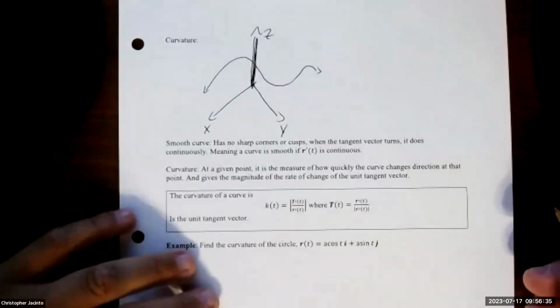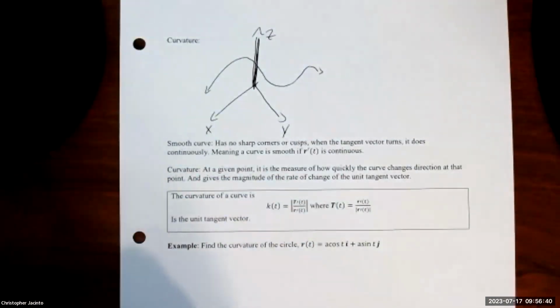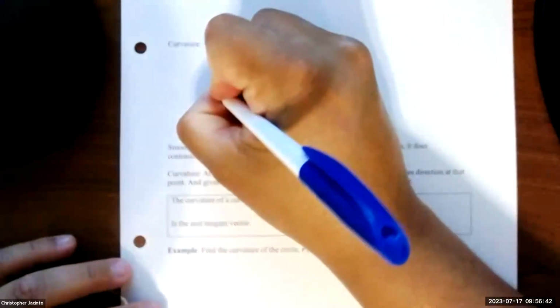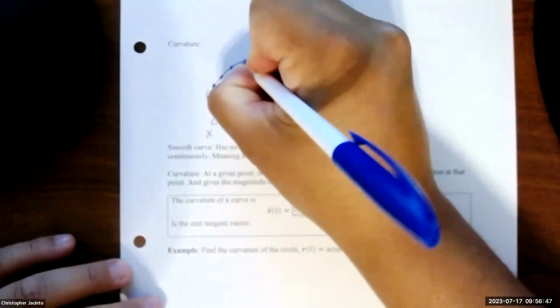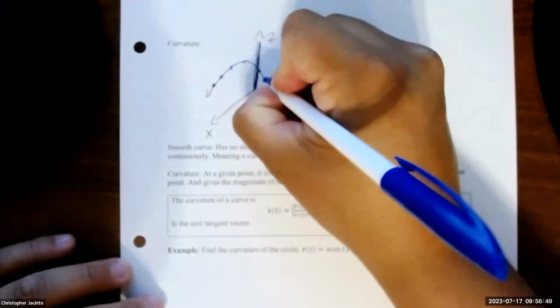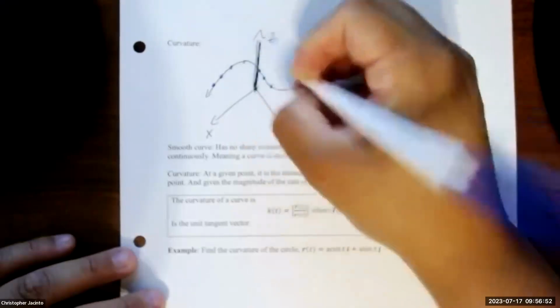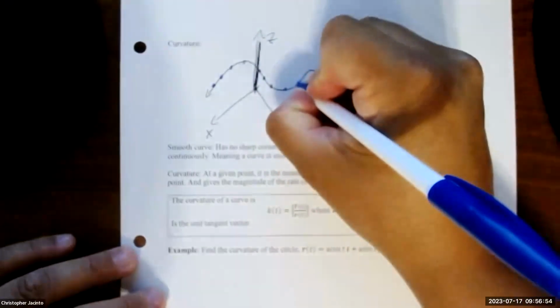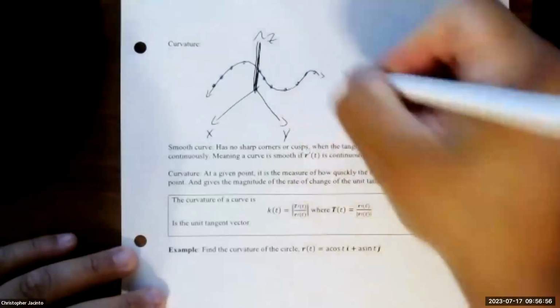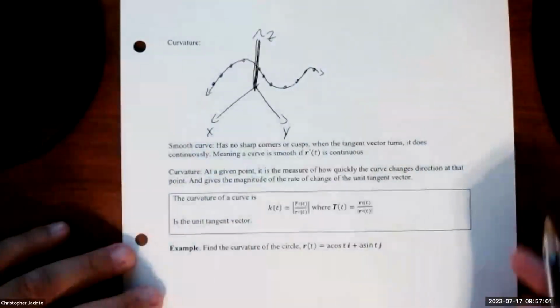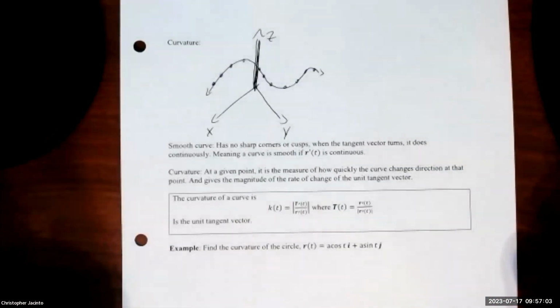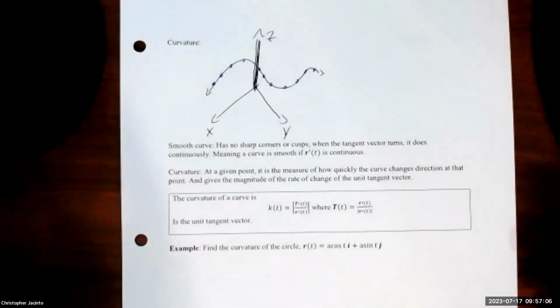Now, here's the interesting part. If I'm given a point, and let's suppose I have a lot of different points on this curve here, just arbitrary points on this portion. What we're going to do is take the unit tangent at every single point we have.